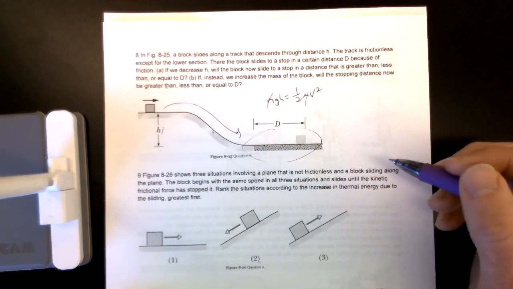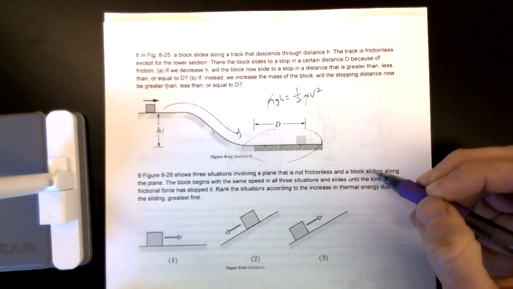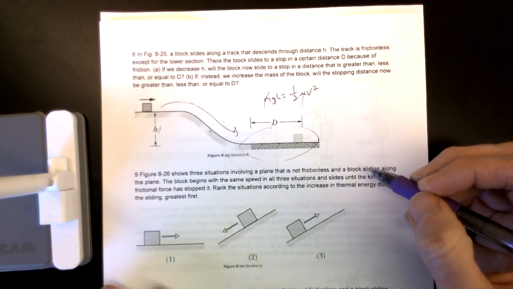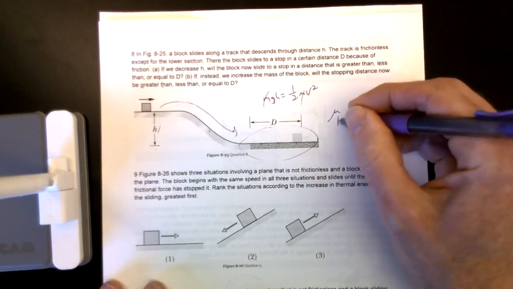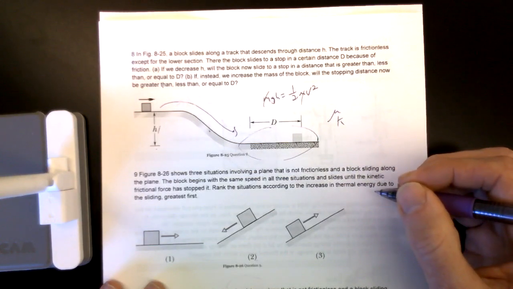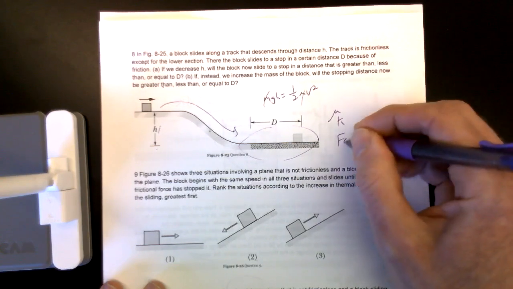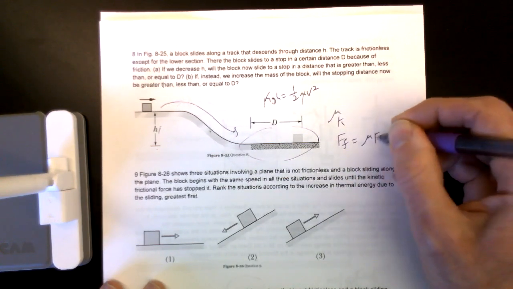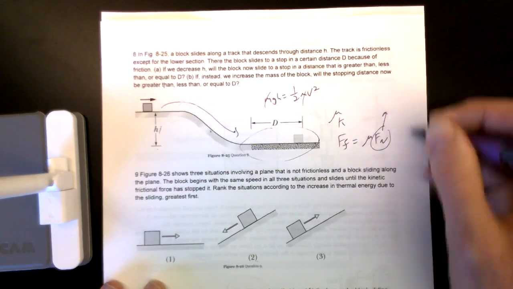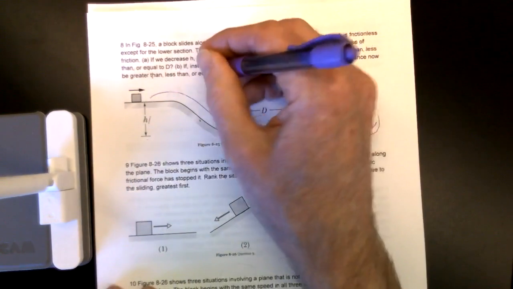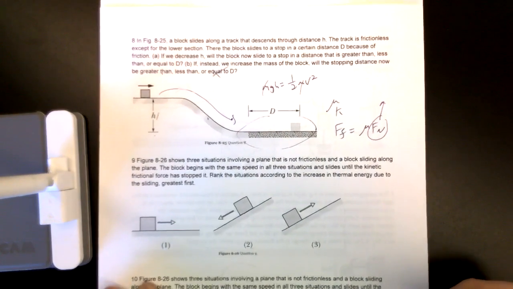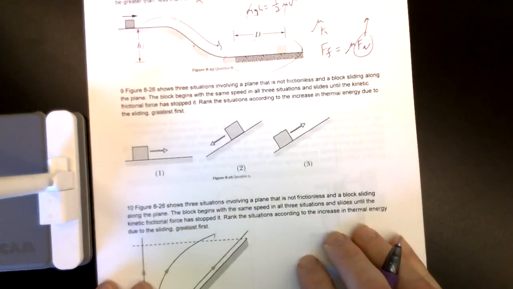But for this portion over here, I think the mass is going to matter because it has a certain mu k, a certain coefficient of friction, and the friction force is going to be mu k times the normal force, and the normal force is going to depend on the mass. Now you just have to figure out, so it's not going to be equal to, you just have to figure out whether it's greater than or less than. So I'll leave you to figure that part out.